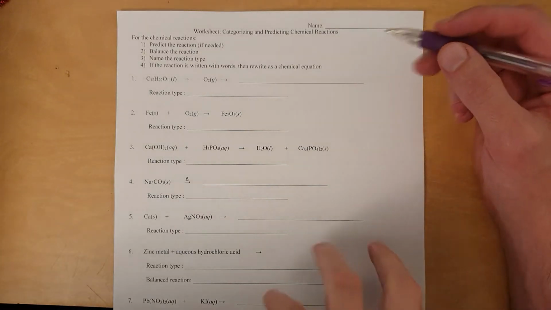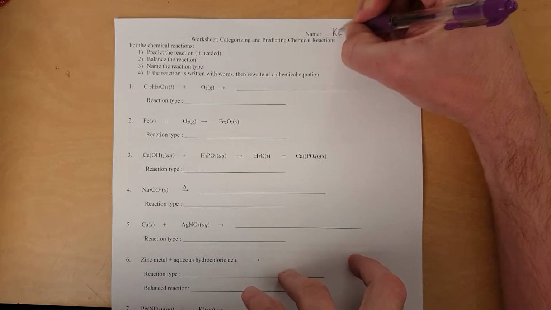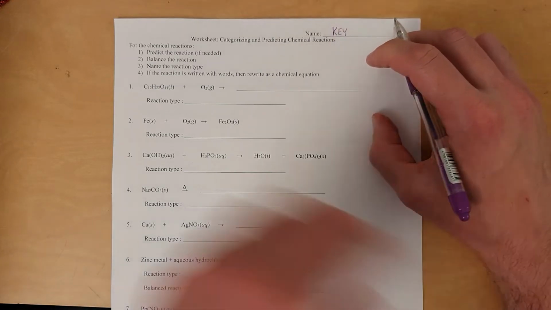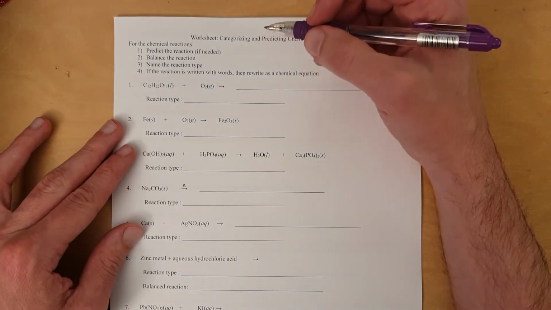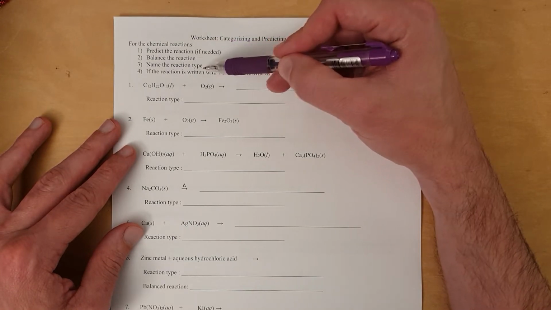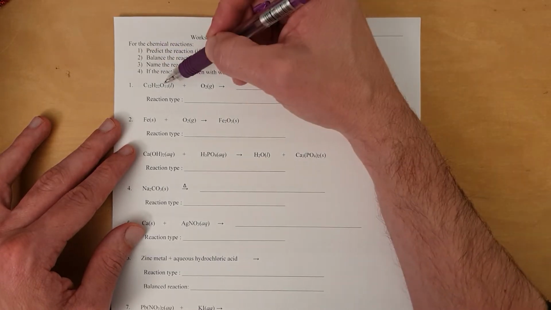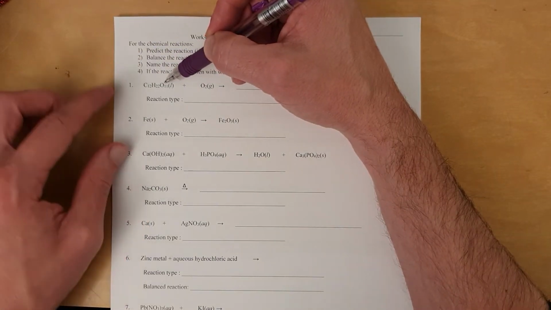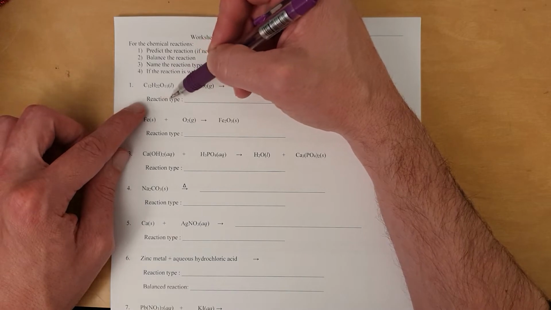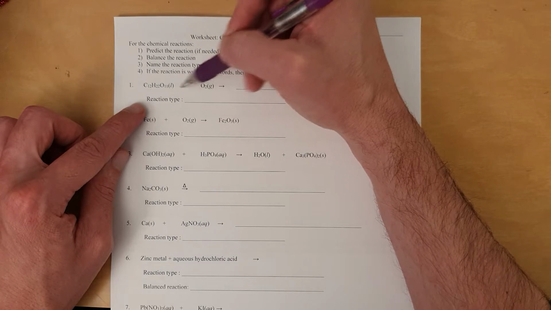All right, let's talk about how you're going to categorize or predict a general mix of chemical reactions. So let's start at the beginning. For each of these, we're going to predict the reaction, balance the reaction, name the reaction type, and if written with words, rewrite as a chemical equation. Predicting or determining the reaction type is actually one of the first things we want to do because it tells us kind of what we have to do with what we're given.